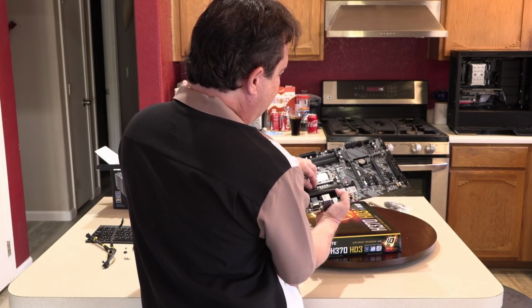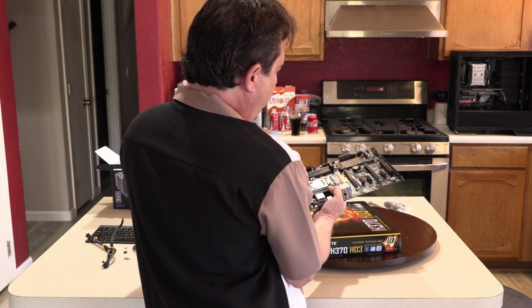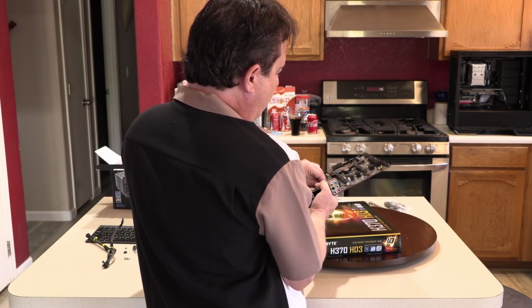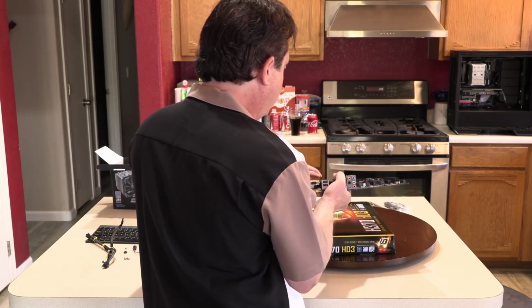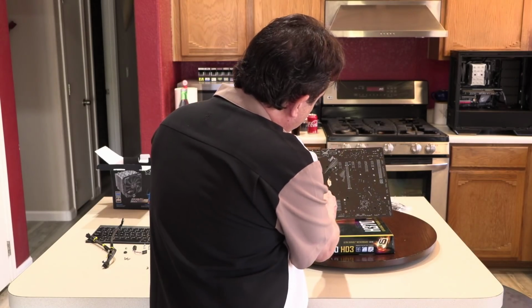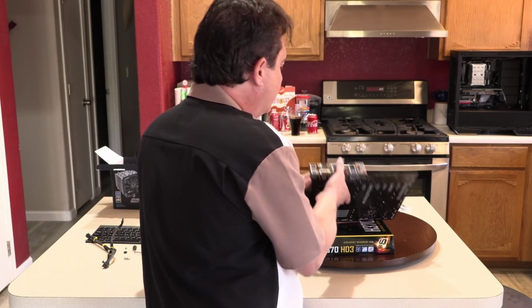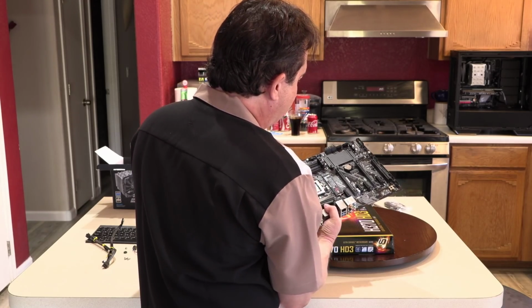So all I'm doing is getting these screws started. And I want to make sure on the back of the board that I'm coming through the center hole there, which I am, and you'll see I always do opposite corners. And notice the way that I'm holding the motherboard.